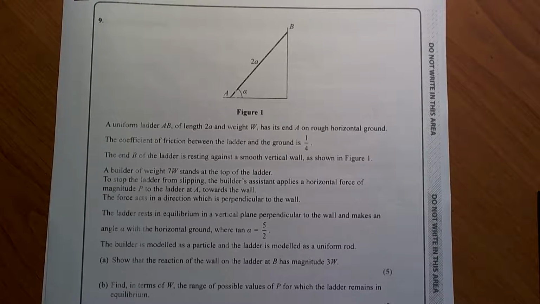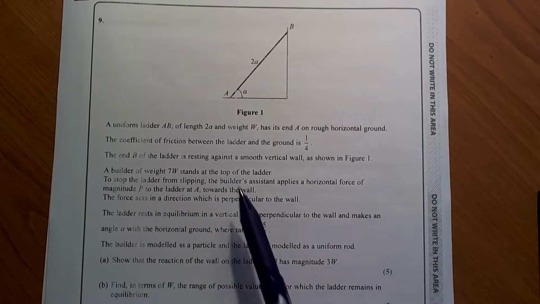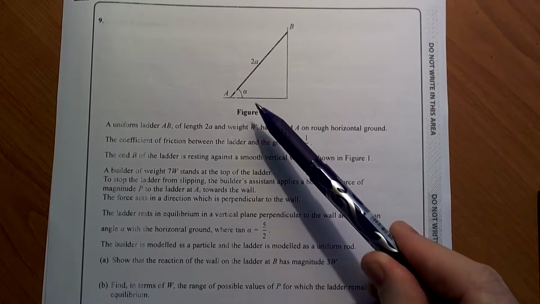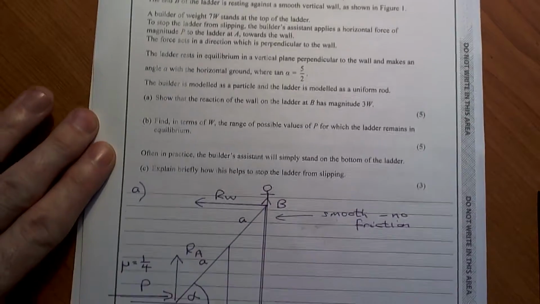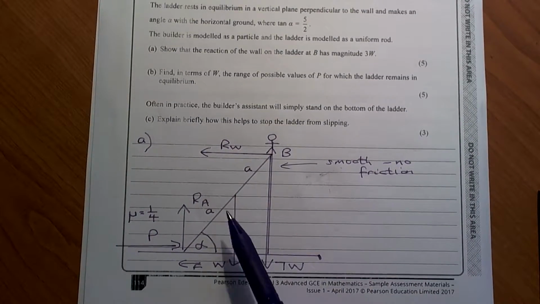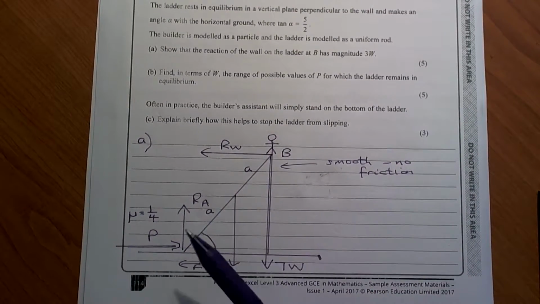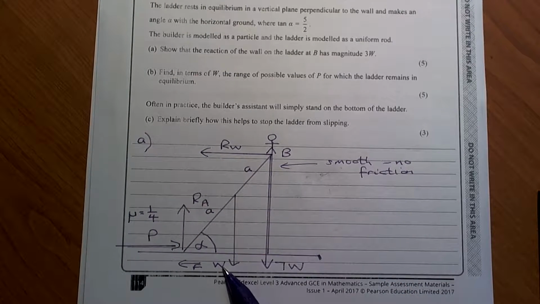On question 9, we've got a uniform ladder AB, length 2A. So what that's going to tell us is that the weight of the ladder is going to act in the middle. So I've started putting stuff on the diagram here. So let's explain the diagram. The weight there is going to go in the middle. So it's A up there, and that's W.